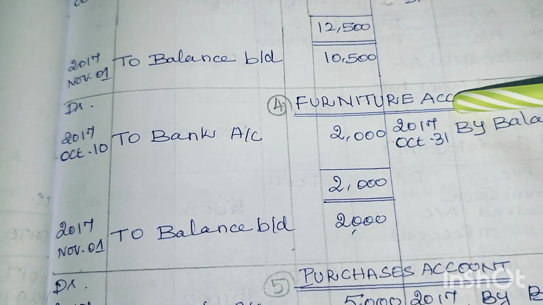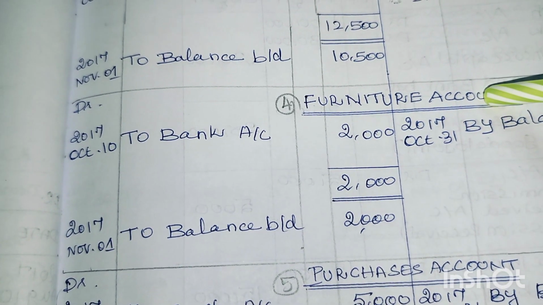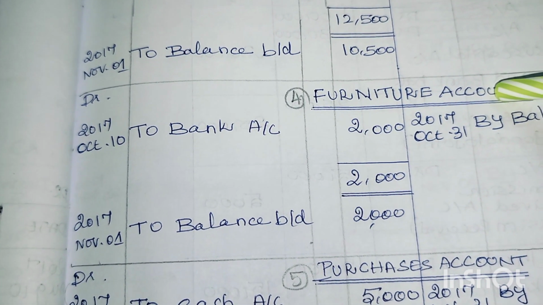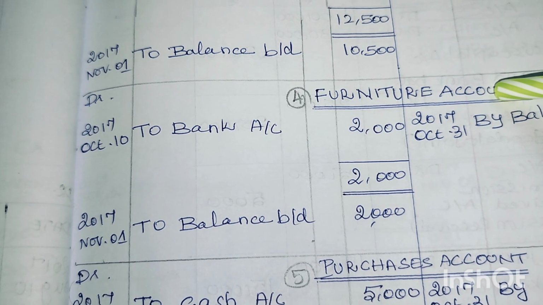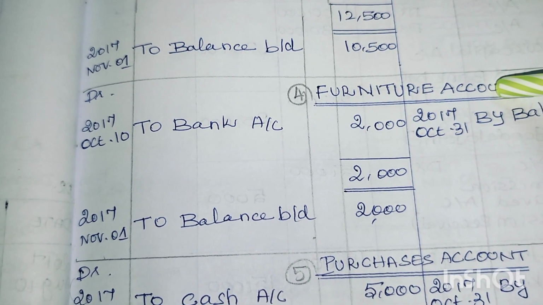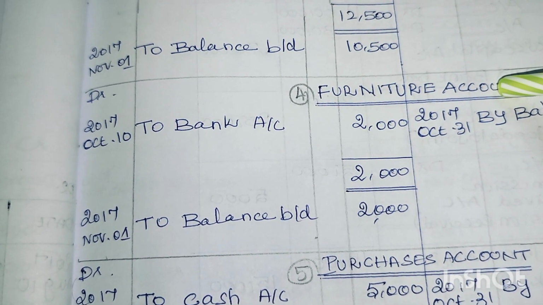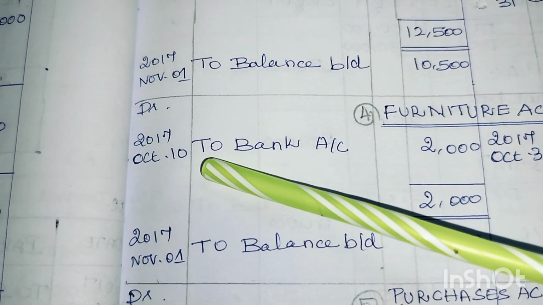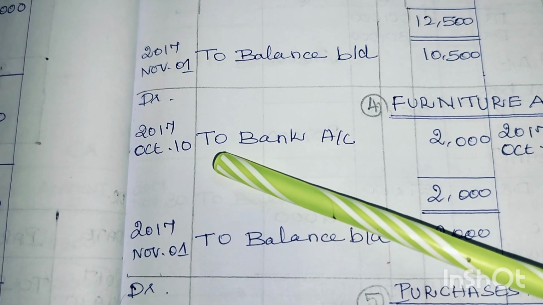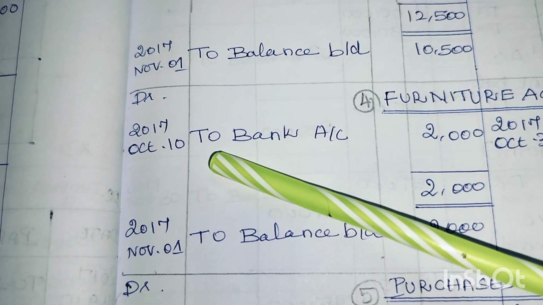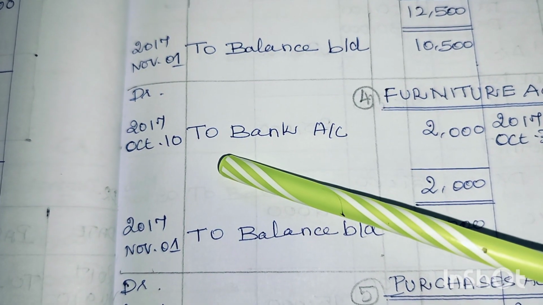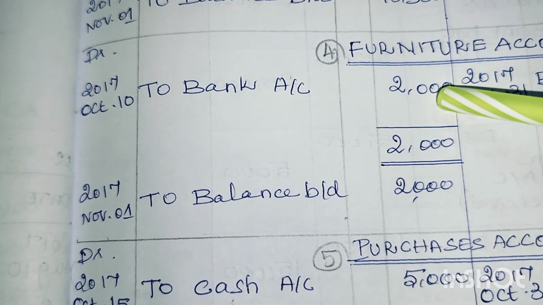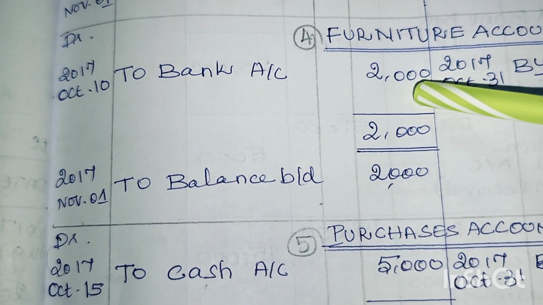What is the name of the account? Furniture account. Okay. When did the furniture transaction occur? It is on 2017 October 10. On which side does the furniture account have, the debit in the journal entry? It is on the debit side. So we go to the debit side. What is the opposite account? To bank account is the opposite account. So we enter on the debit side, to bank account. How much rupees? 2,000 rupees. We enter 2,000 rupees in the amount column.